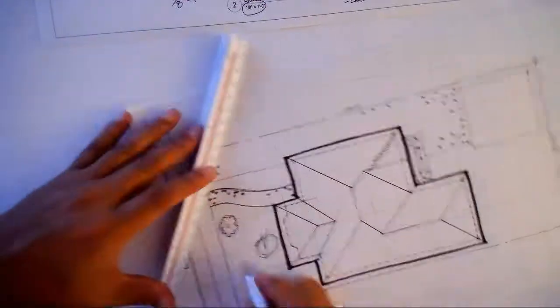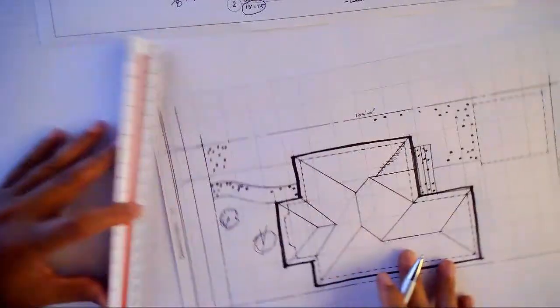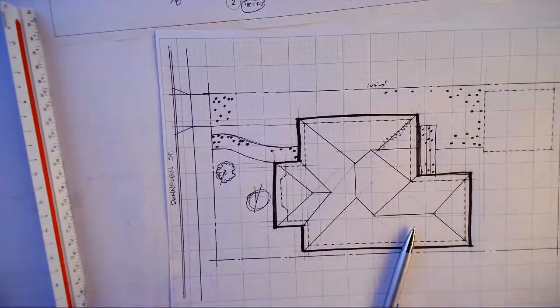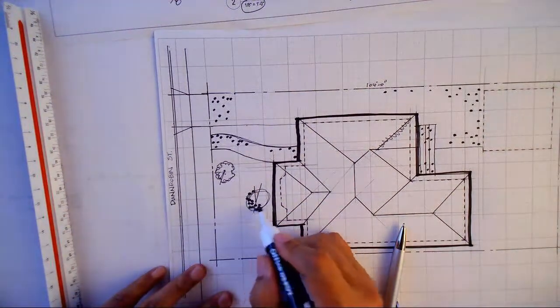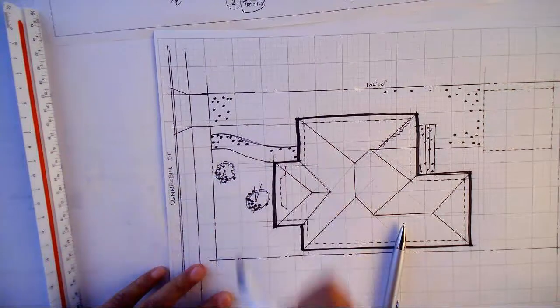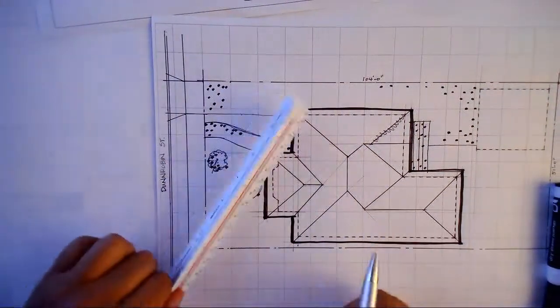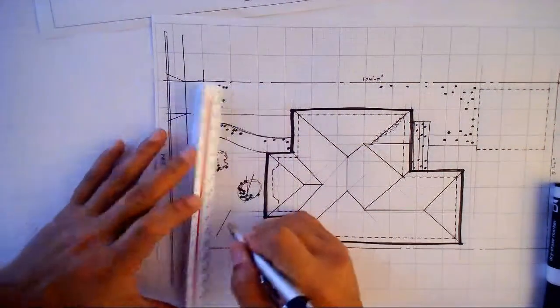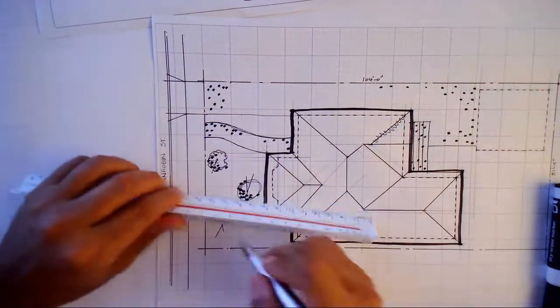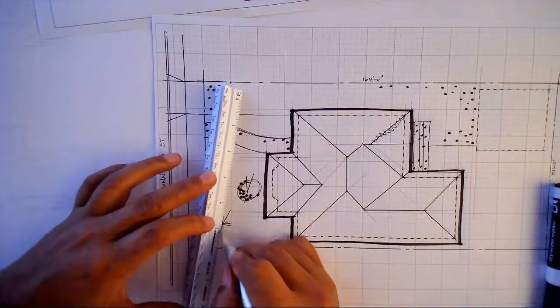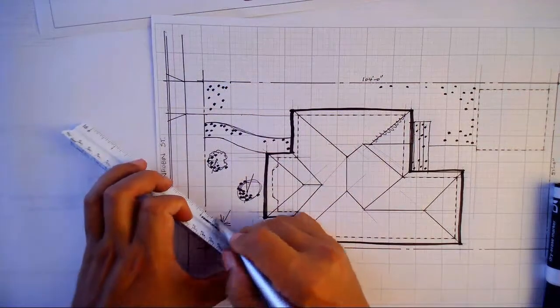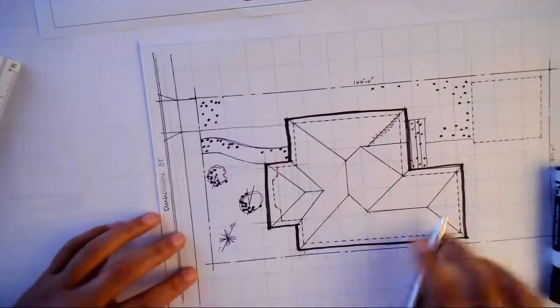Show a little branch. A little bit of texture. Another type of tree is like a starburst. Oop, that line's too big. Too long here.